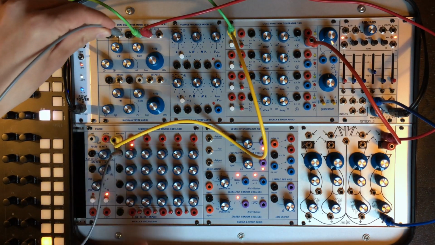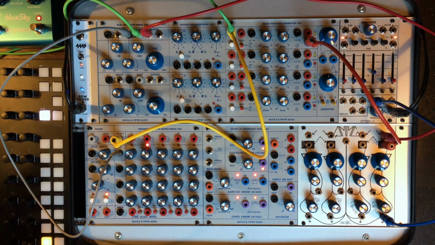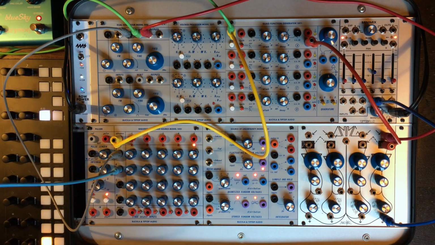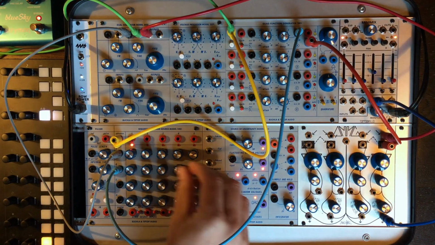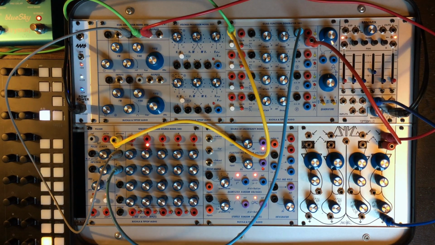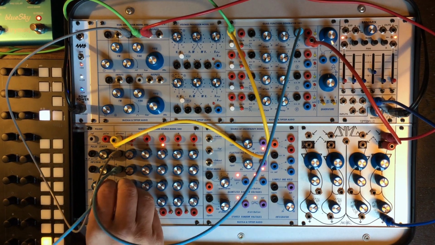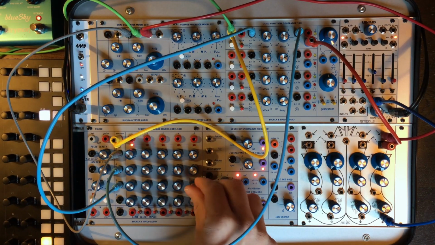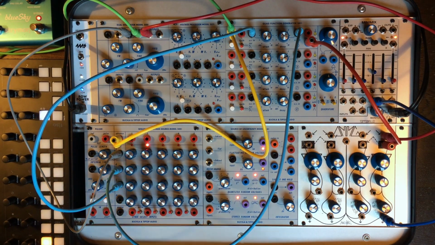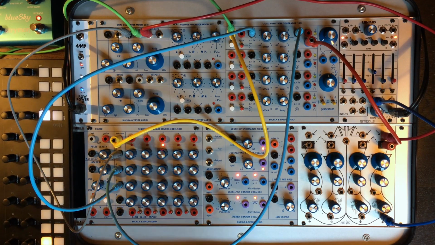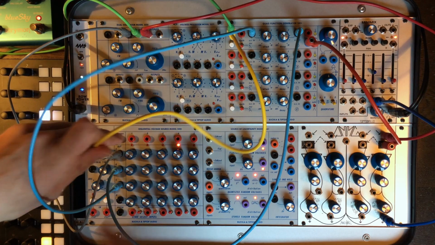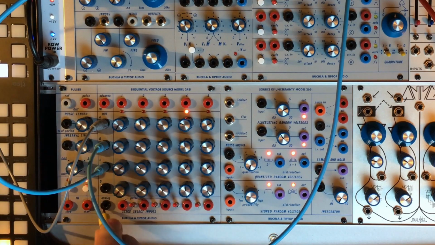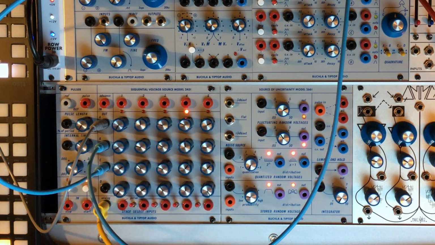So here we could use this to control different things. Basic example. And the analog input, on the other hand, will scroll through this with voltages.